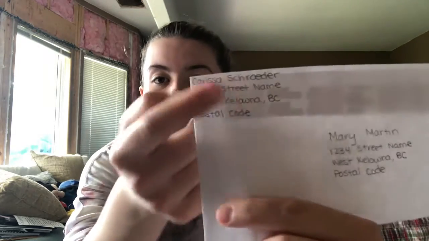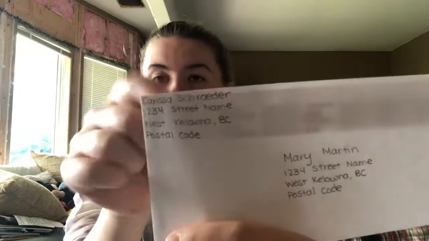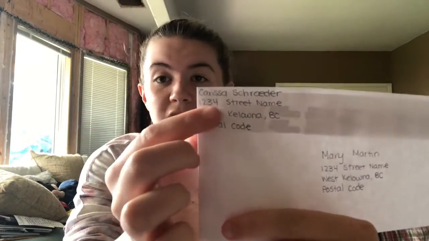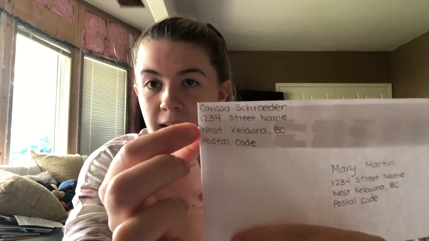For this, I just put pretend because I didn't want to put my real address on the internet. So I put 1234 street name. Make sure you put the numbers of your house and then the street you live on. And then the city you live in, which for me is West Kelowna. Some of you might live in Kelowna, or some of you might live on First Nations land, so then you live in West Bank.